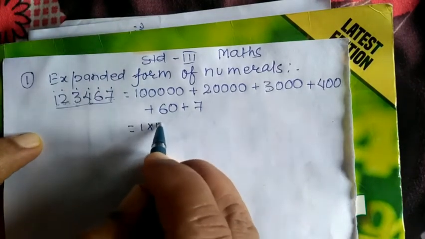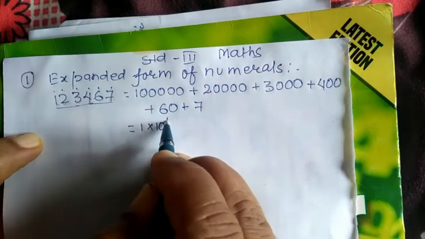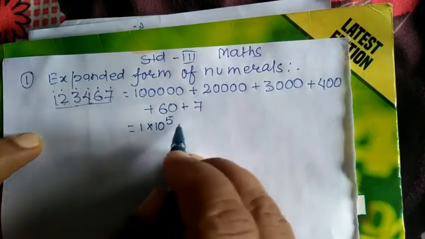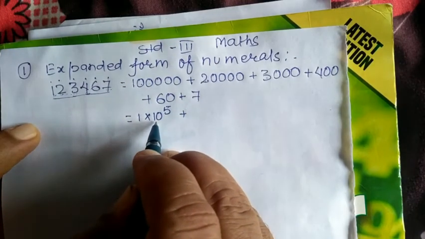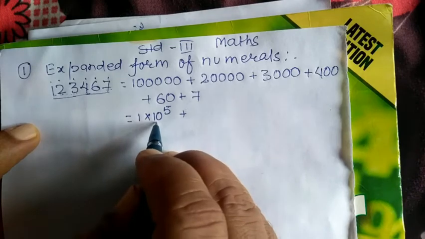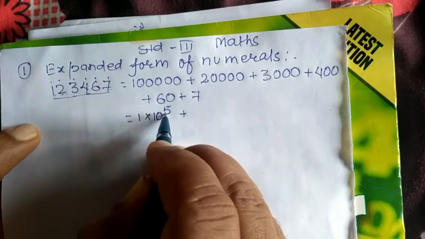We may also write this as 1 into 10 raised to the power. How many zeros are here? 5 zeros, so put 5. We read this as 10 raised to the power 5.